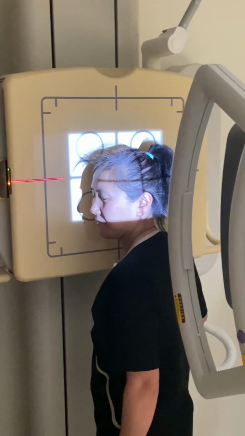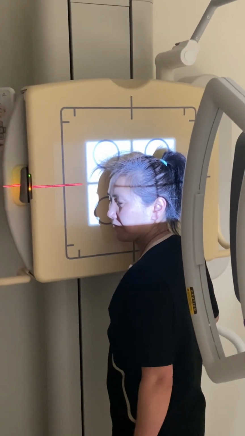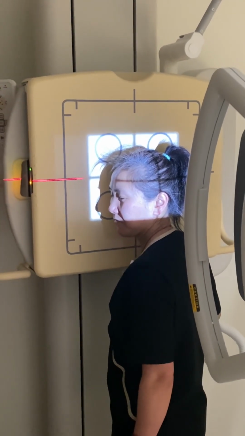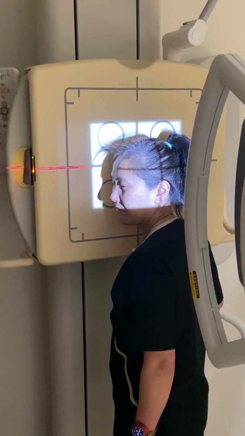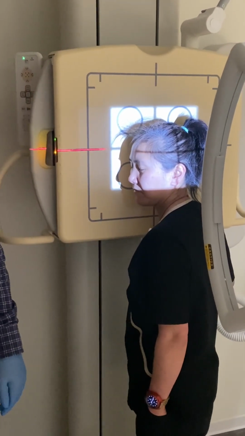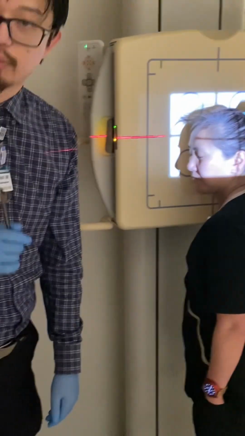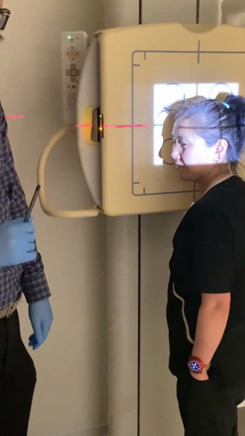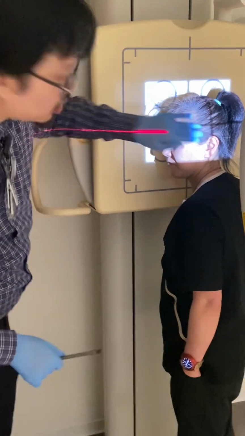Chin down. Minimum OID. Minimum. We still have a little bit. So some patients will have some OID, but remember positioning is more important than OID. Okay. It's okay to have some OID as long as you have the perfect positioning. Okay. All right. And then notice we're still 2 inches above that EAM.